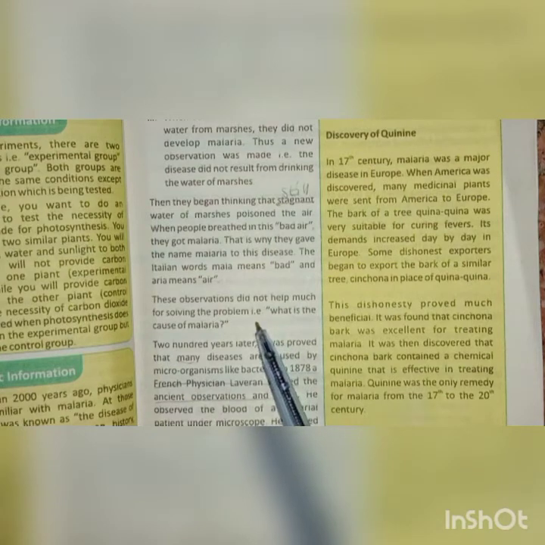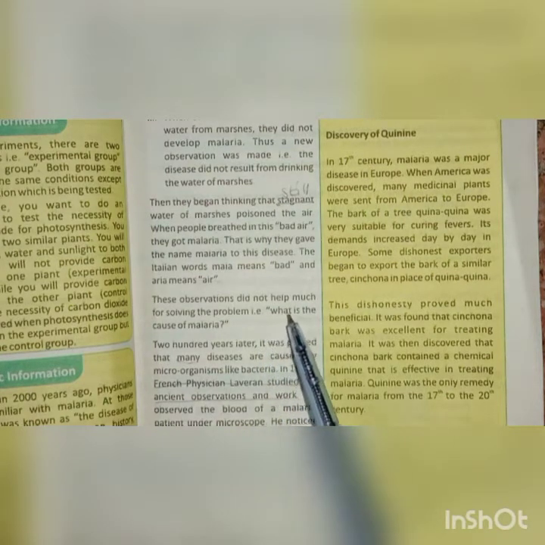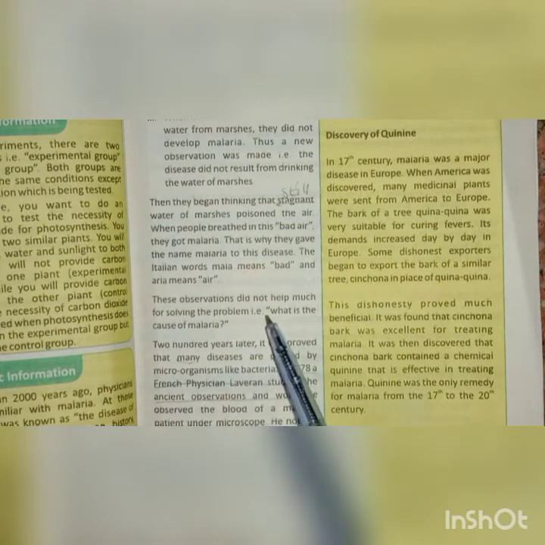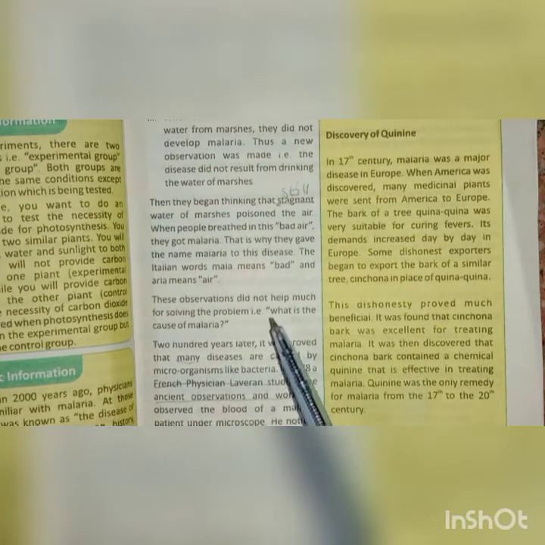The observations made related to the malarial problem were that malarial patients suffer the symptoms of chill and fever, and the disease was more common among the people who lived in the marshy areas. And the other observations were that malarial disease is not caused by drinking the water of marshes, and it is not caused by the polluted air. So all these observations did not help in solving the biological problem, what is the cause of malaria.